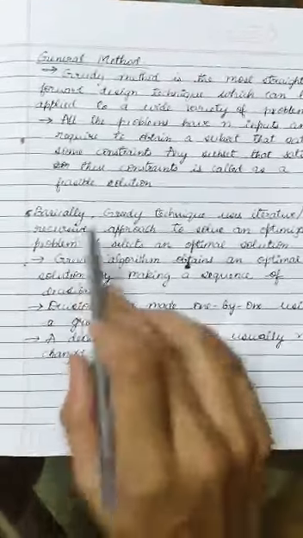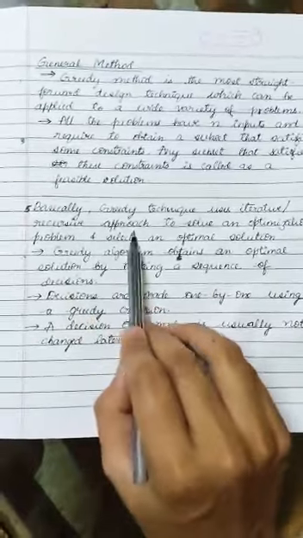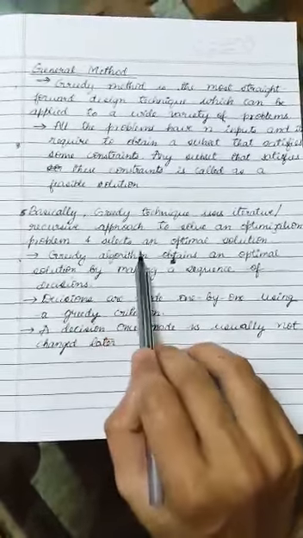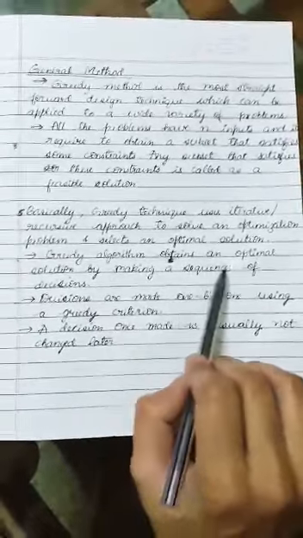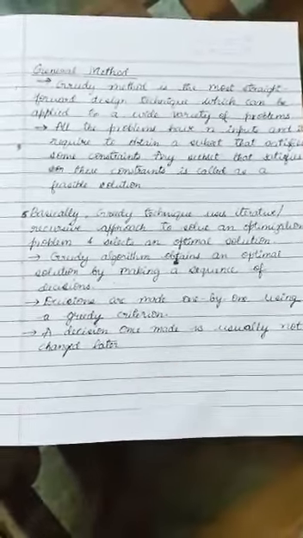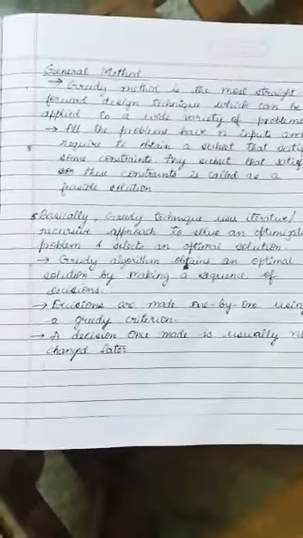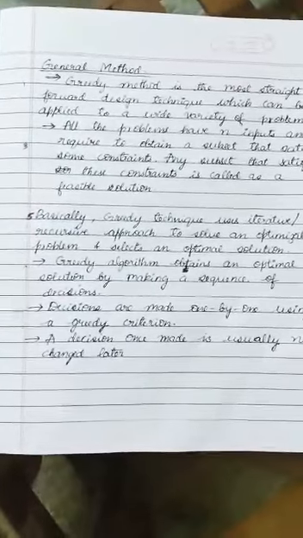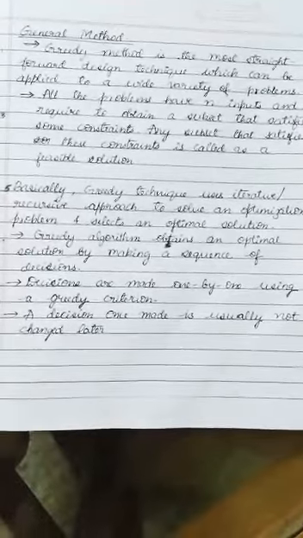Generally speaking, a greedy technique uses an iterative or recursive approach to solve an optimization problem and select an optimal solution. A greedy algorithm obtains an optimal solution by making a sequence of decisions. A decision is made regarding whether a particular input is part of an optimal solution or not, and whether it is feasible or not.